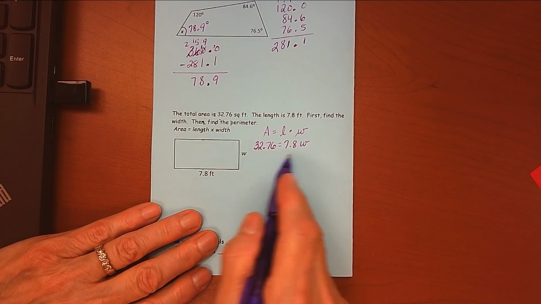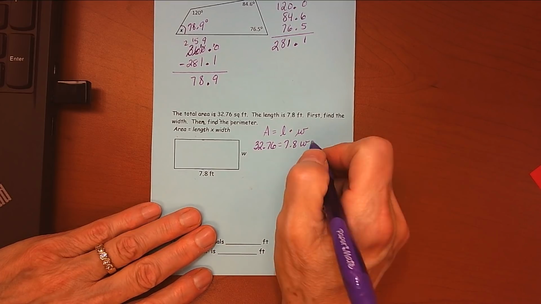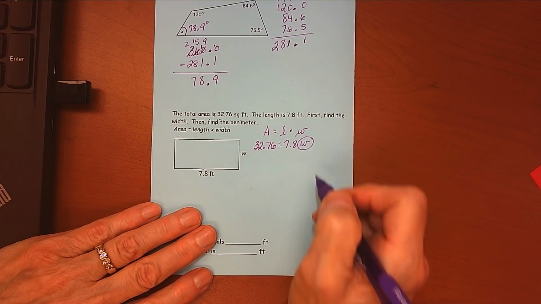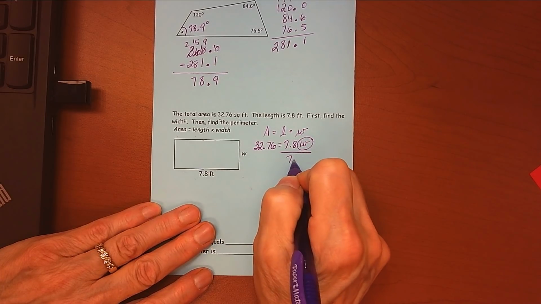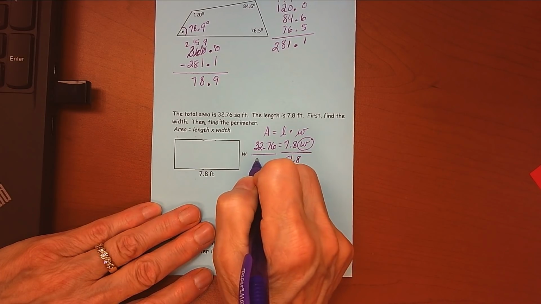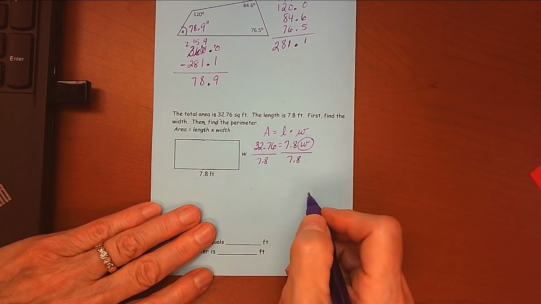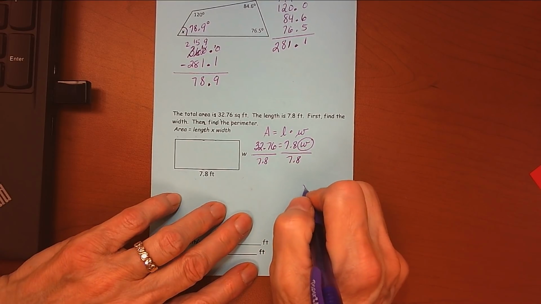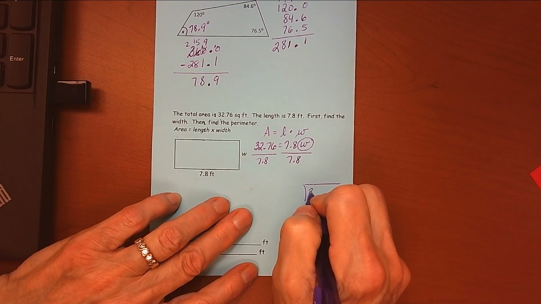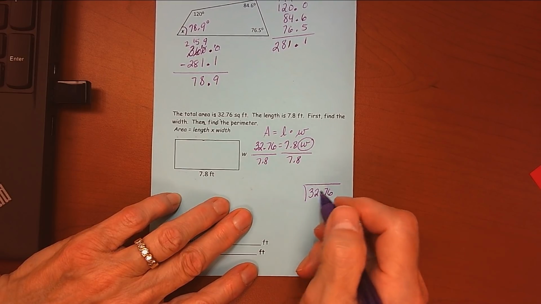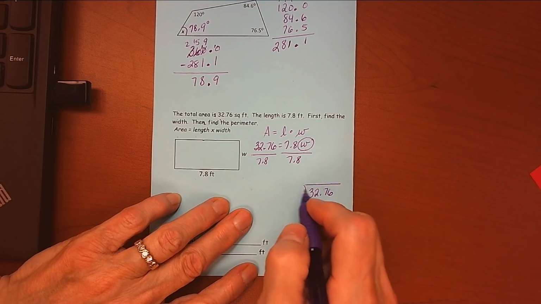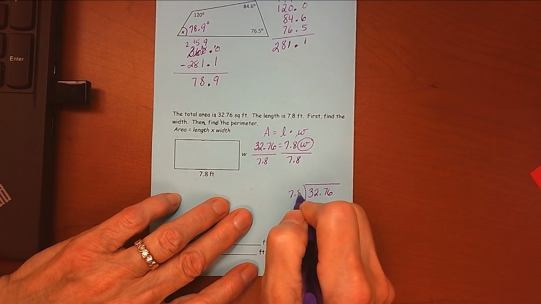Now this is an equation we know what to do with. We want to isolate this W, we want that all by itself, and so in order to do that, we're going to divide both sides by 7 8/10ths. I don't know that off the top of my head, so I'm going to do my division problem over here. I'm going to take 32 and 76/100ths, and I'm going to divide that by my 7 8/10ths.